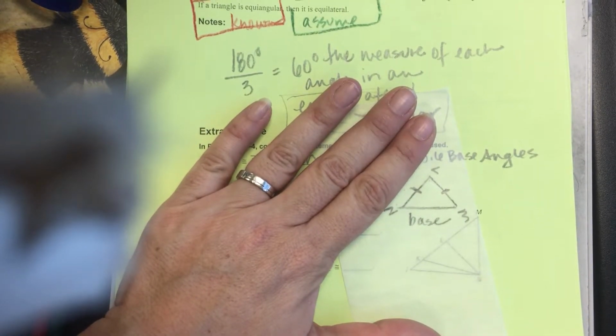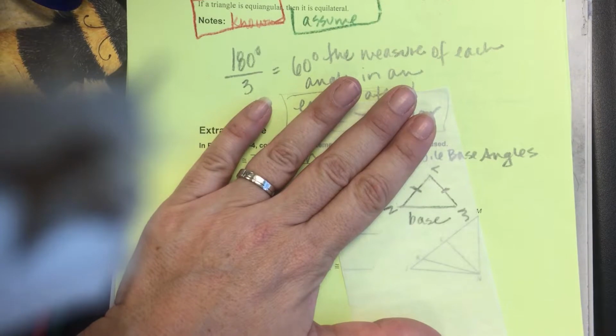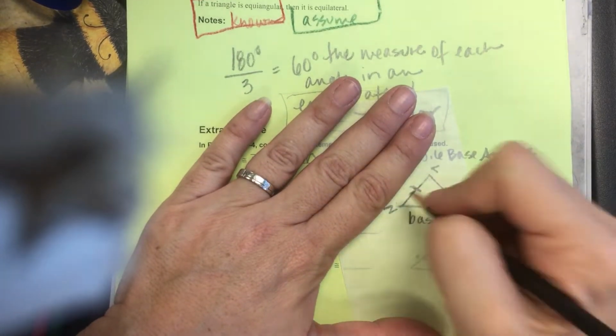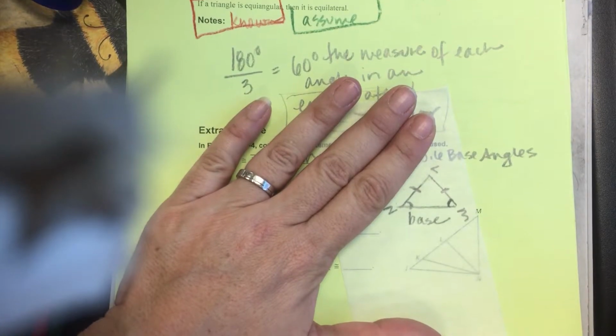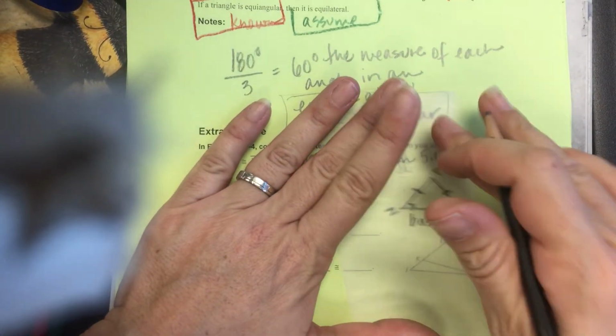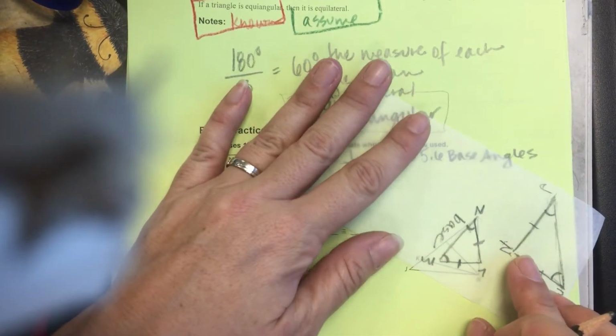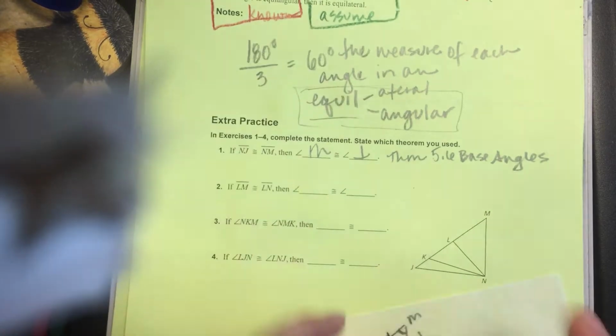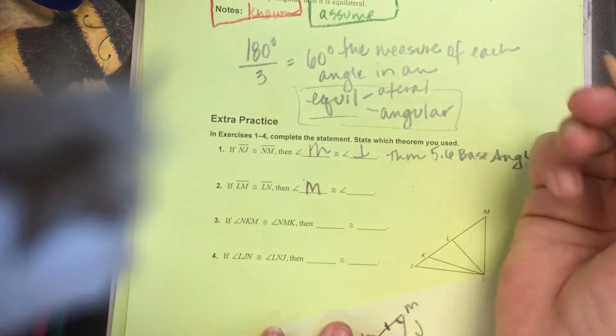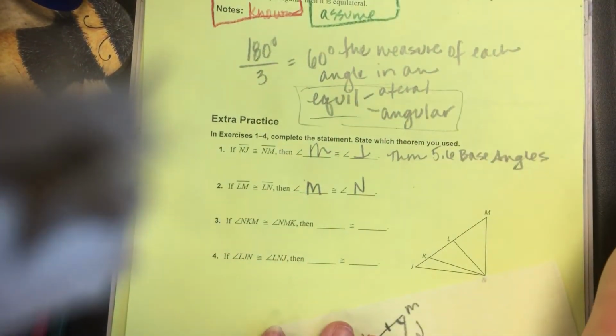So what are the names of the base angles? N and M, there you go. Those sides would be opening up to these congruent angles, N and M. Now I copied it upside down, so it's looking, oh wait, no, it was this way. M and N. Base angles are M, N.